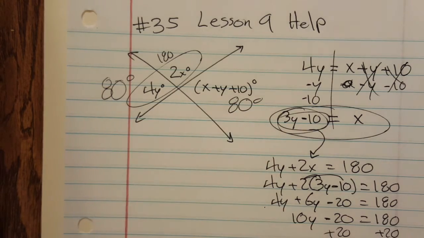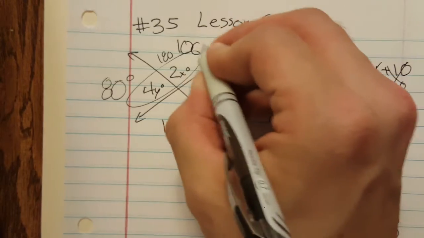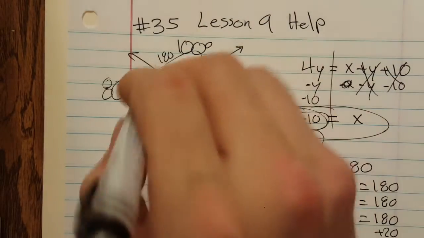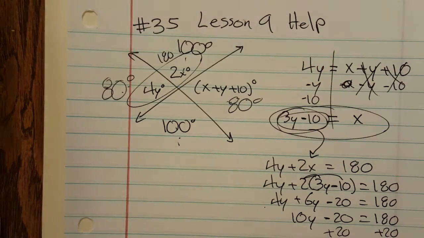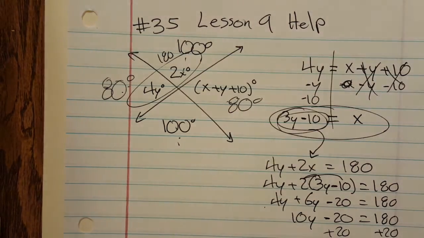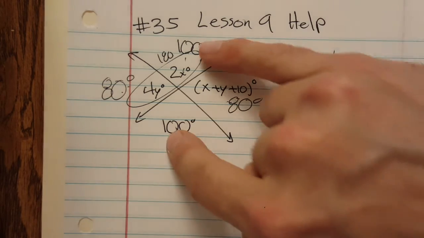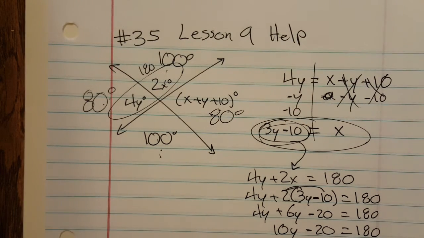If the vertical angles are 80, that means these adjacent angles will be 100. Okay, why? Because verticals are equal to each other when you make an x, and then adjacents are supplements, which means they add to 180. So if each of these are 80, each of these have to be 100. Okay, that's it. Again, how do you do these things?